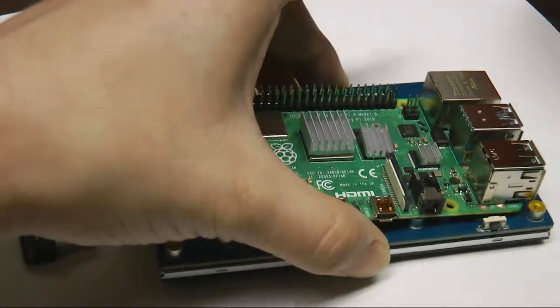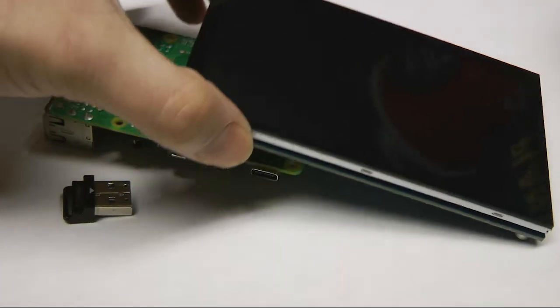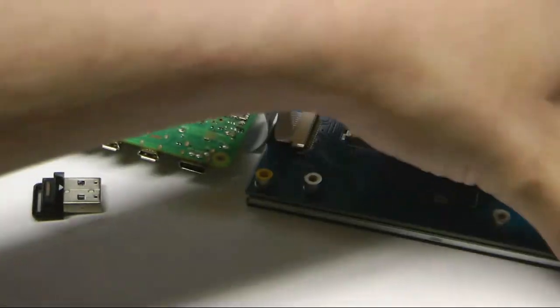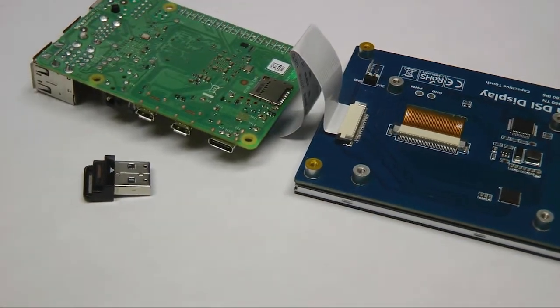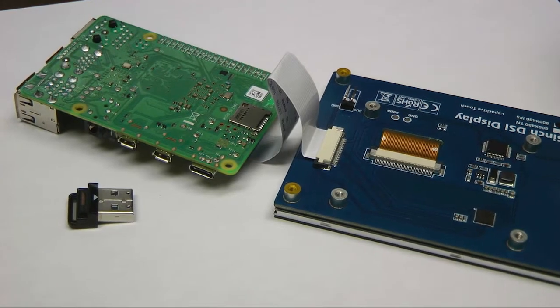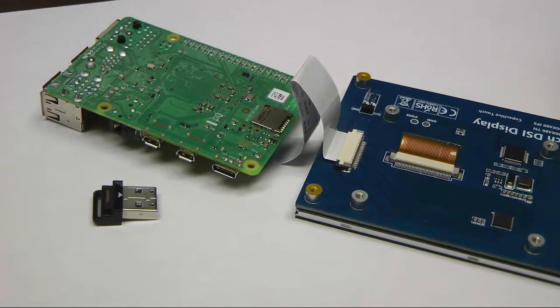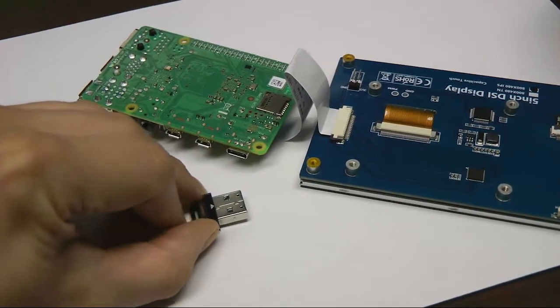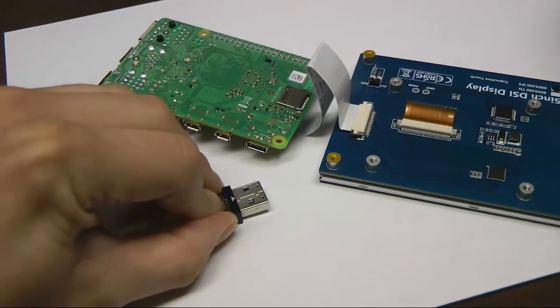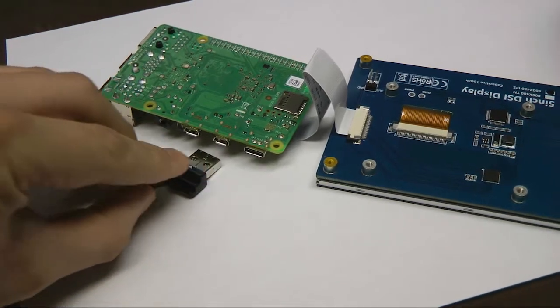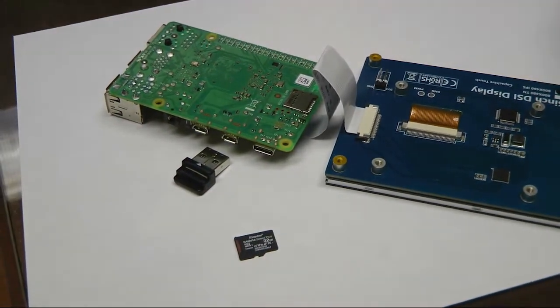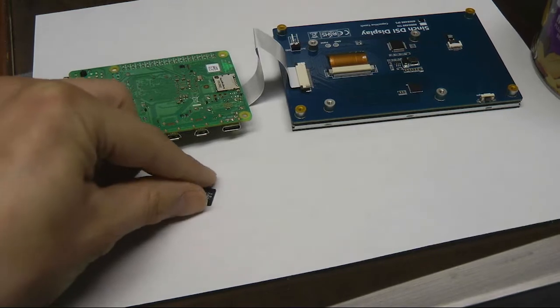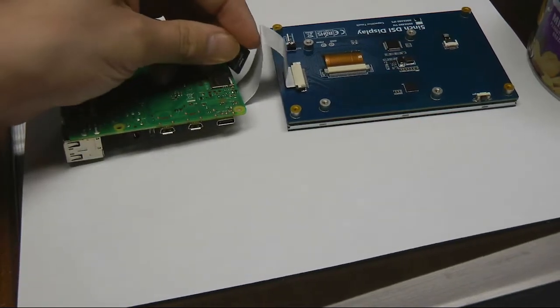Step 5. You need to insert the SD card into your Raspberry Pi, which involves unscrewing the Raspberry Pi from the display, which I've already done here. Ensure the gold contacts of the SD card are facing the circuit board.